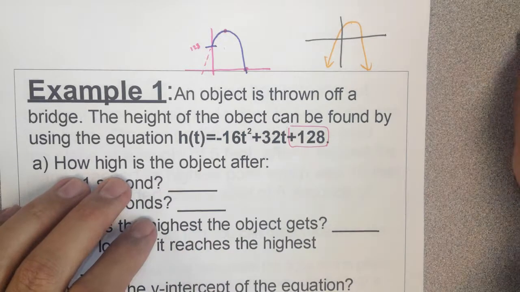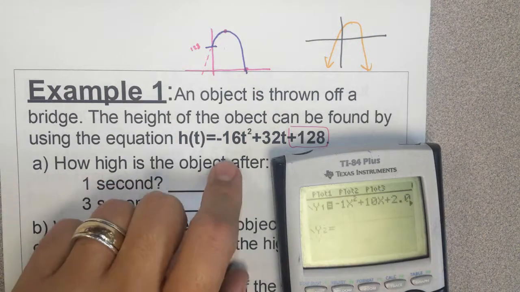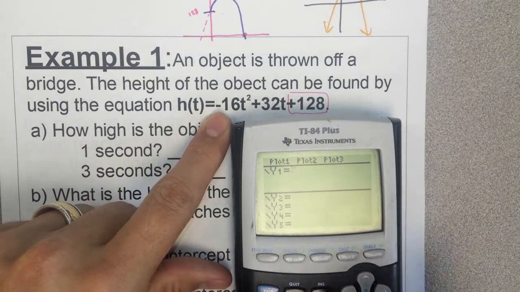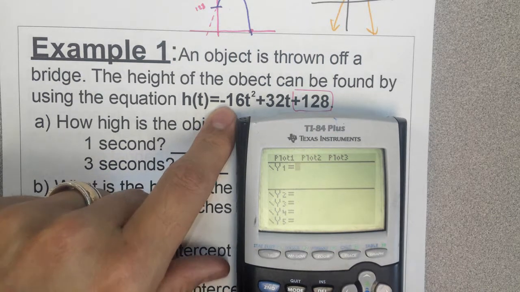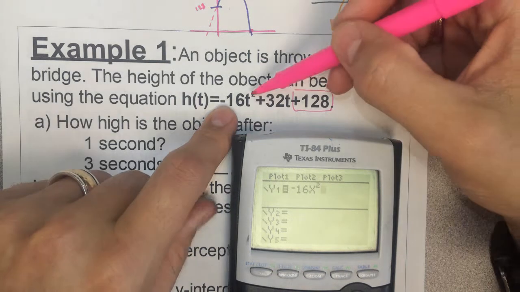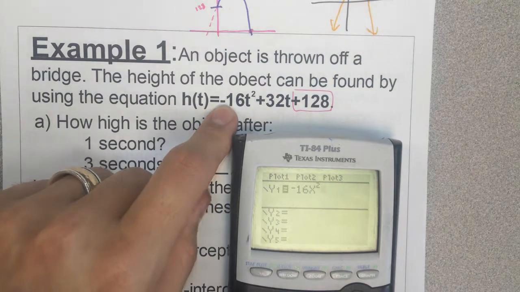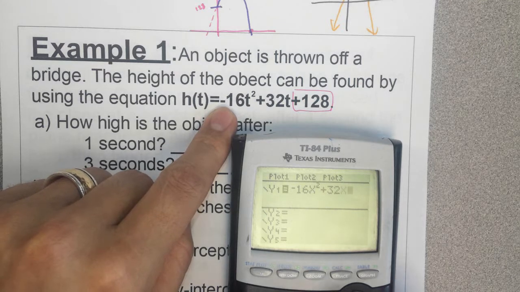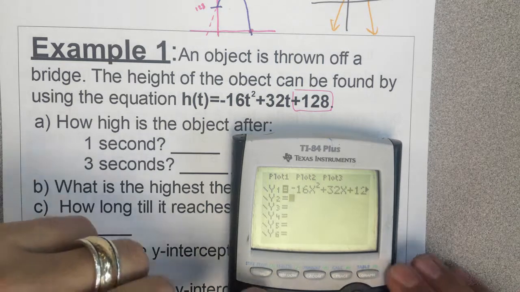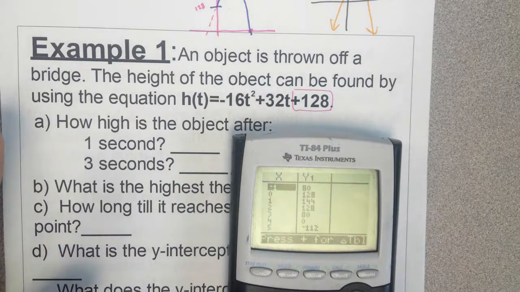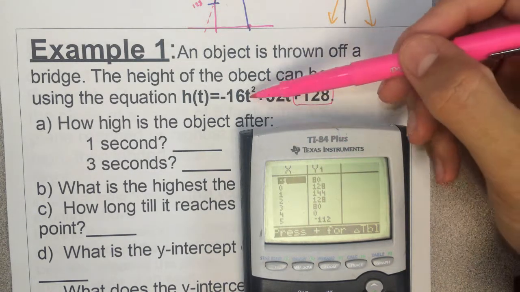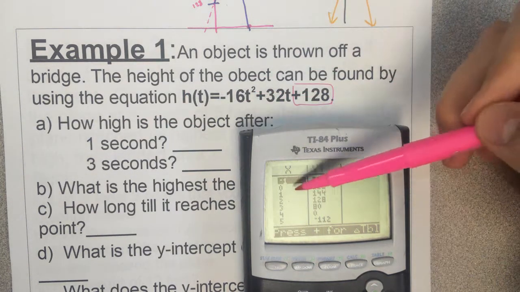Okay, so let's go ahead, take this in our calculator, go to y1, clear it off, and let's put this in our calculator. Luckily, we don't have to figure the equation out. It's given to us. We have negative 16x squared. This may be t, but we put x in the calculator. Plus 32x plus 128. And I want to look at the table. There's my table. What we have here, this t, that's our time. That's our x value.